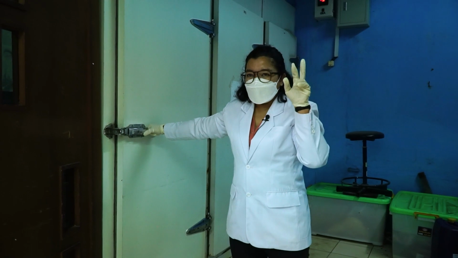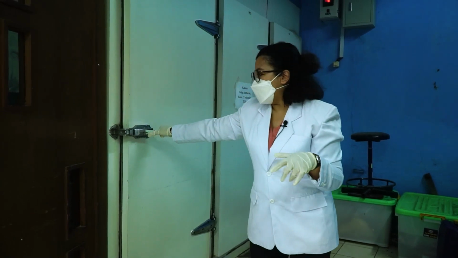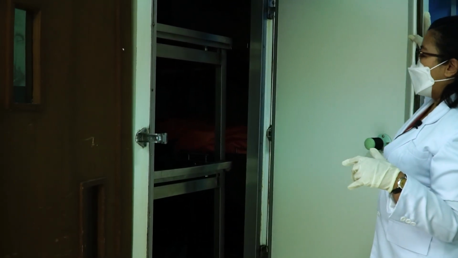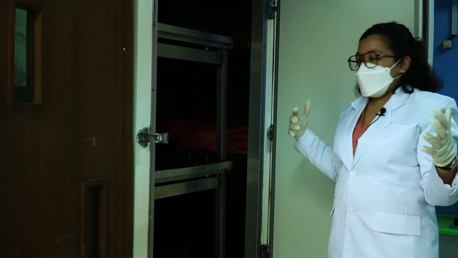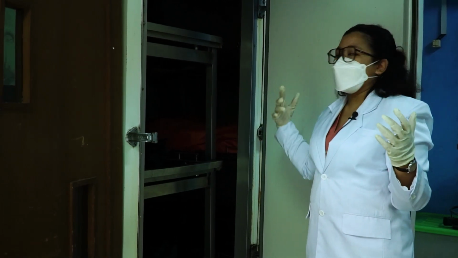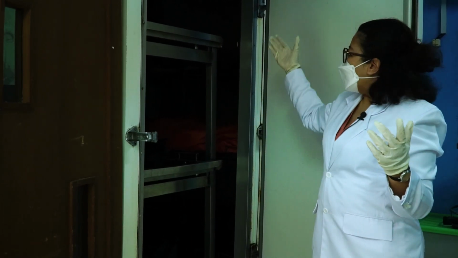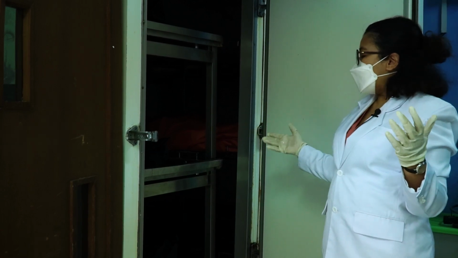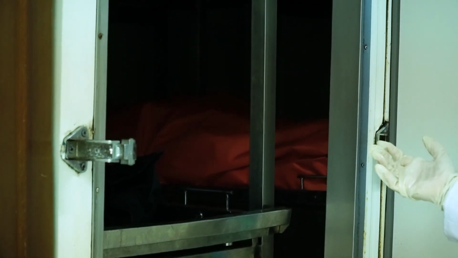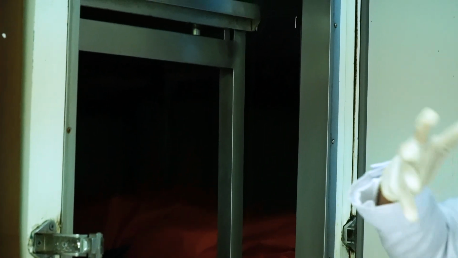This is what I call the fridge because it's very cold. When I open the door, it's immediately cold. The cold air is coming from here. And if you can observe, it's wrapped in plastic, so it's not going to be easily broken.